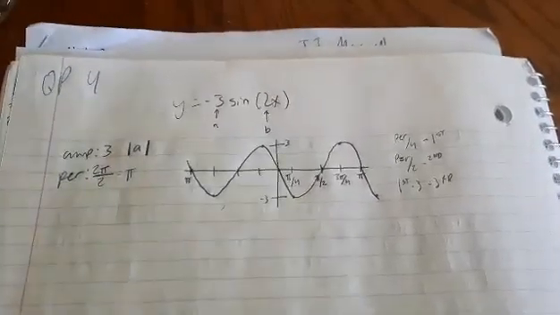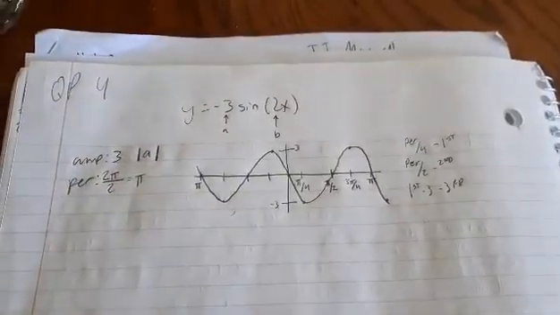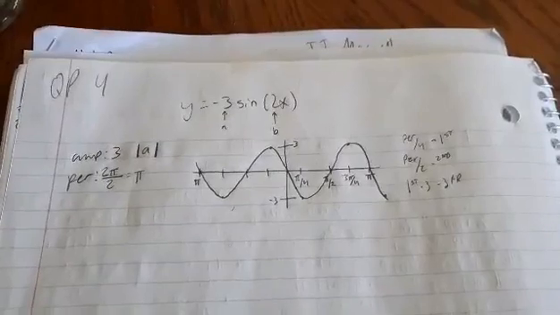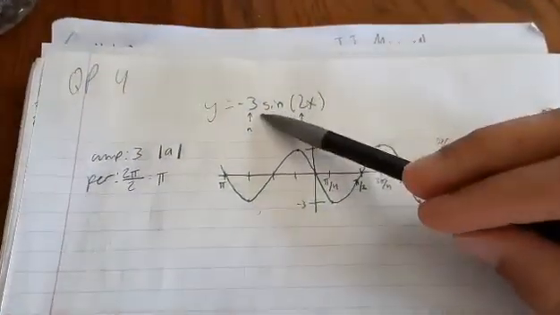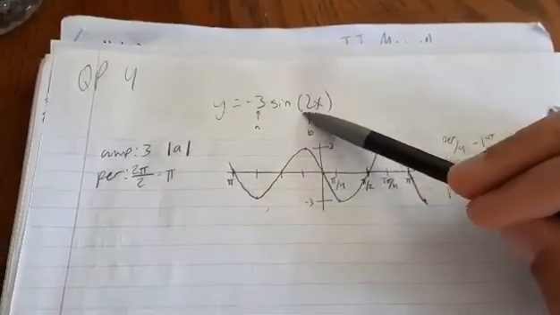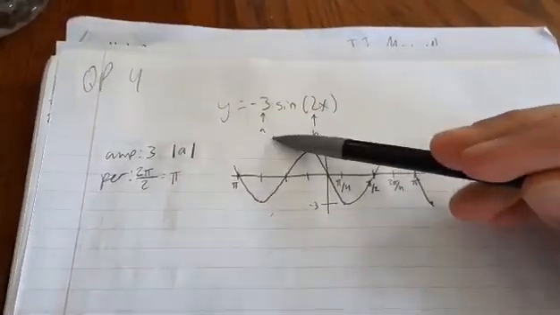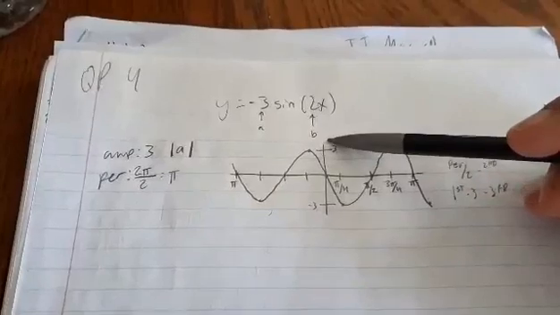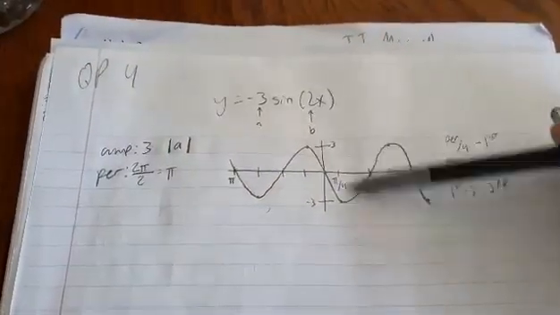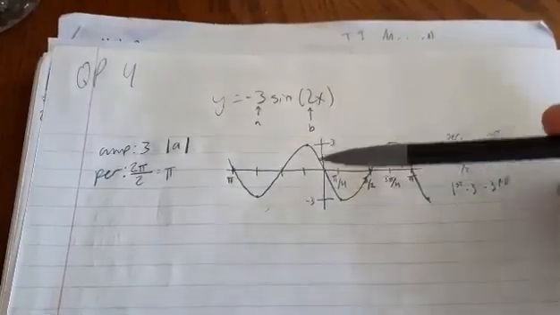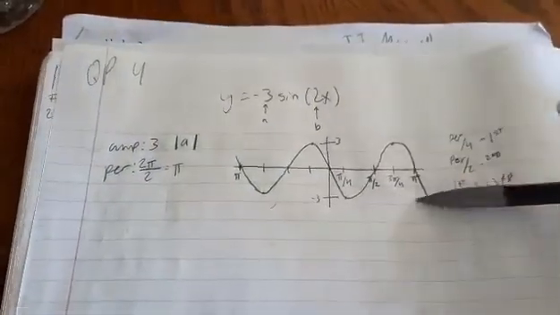Okay, so we're going to be learning how to graph sine and cosine functions, but in this example, it's just sine. So we have our equation, y equals negative 3 sine 2x. So 3 is the a in this case, and 2 is the b. And the first thing we need to do is figure out the amplitude, or how high it goes, and then we'll also need to figure out the period, which is one cycle.